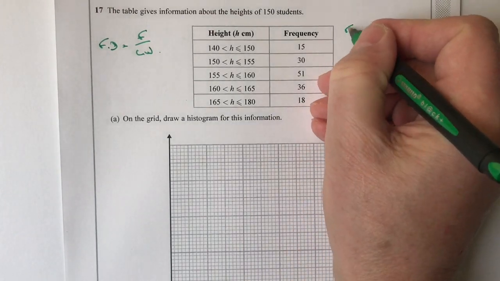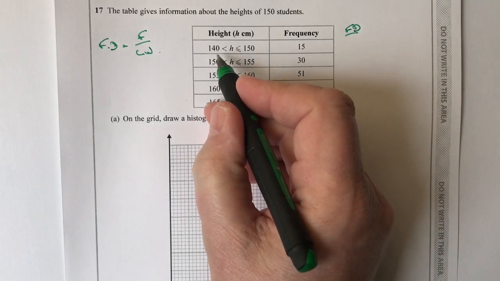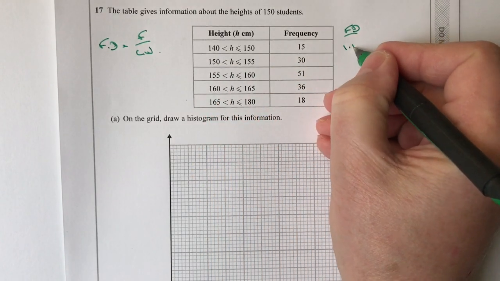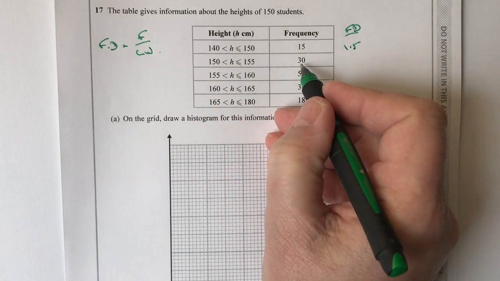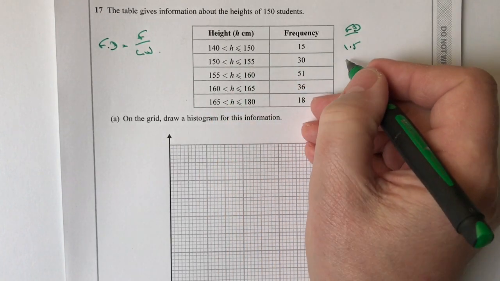So the frequency density for the first group is going to be 15 divided by 10, which is 1.5. For the second group it's going to be 30 divided by 5, so that's going to be 6.